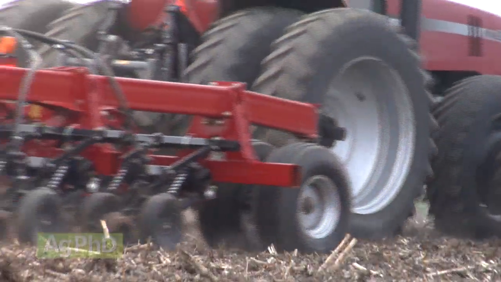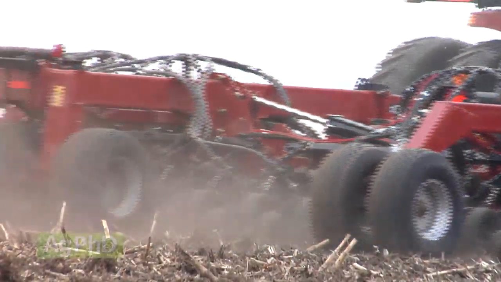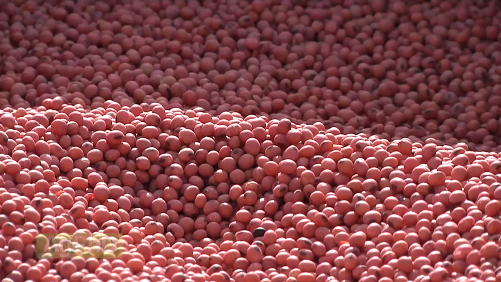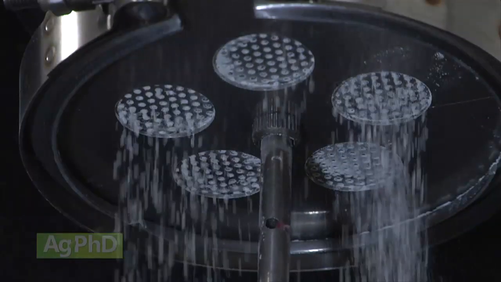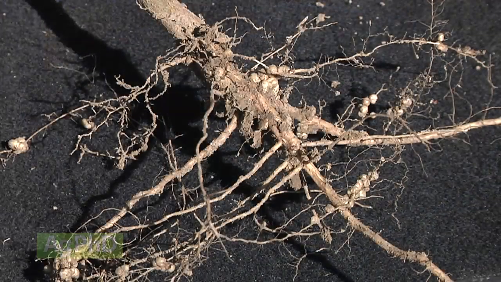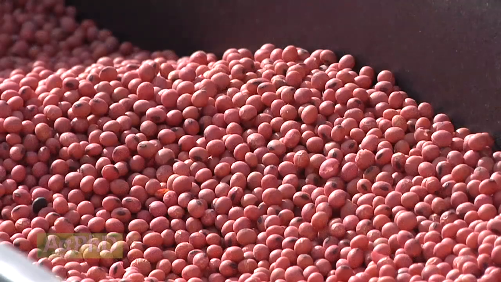We've had questions so far this winter about in-furrow application of liquid inoculants versus seed applied, and also about dry inoculants. Here's what we found. Inoculants must be in close proximity to the main taproot of the plant to be the most effective. For this reason, seed-applied treatments are the most effective.